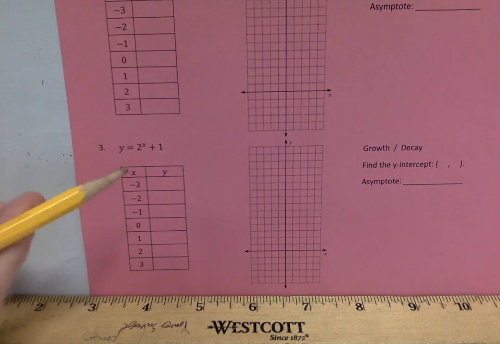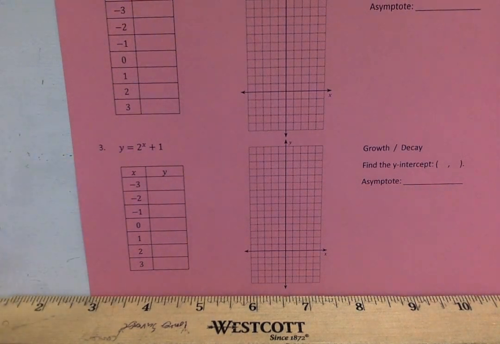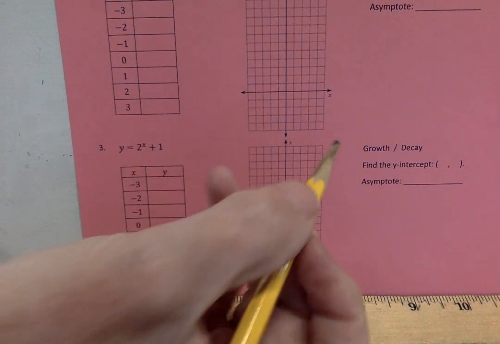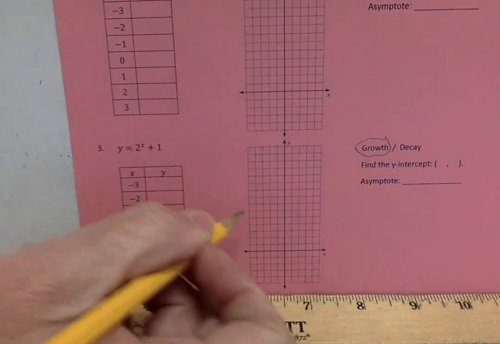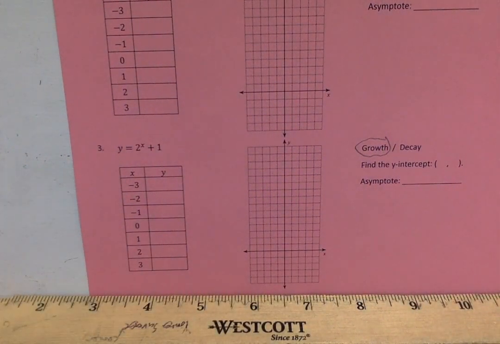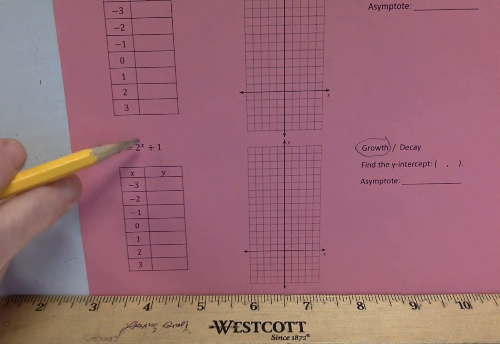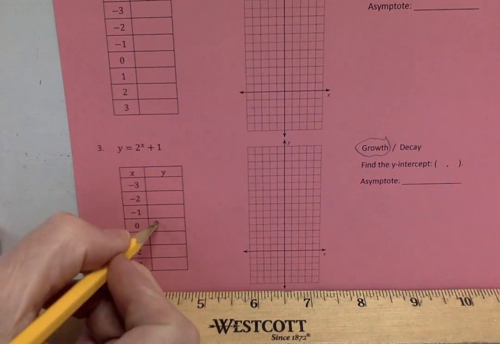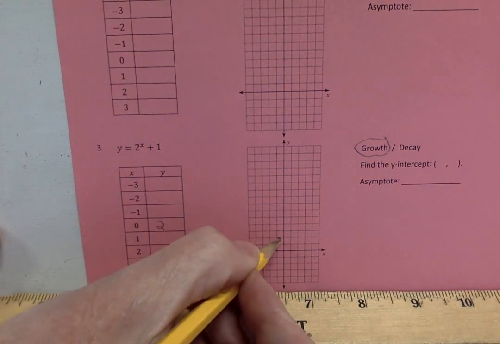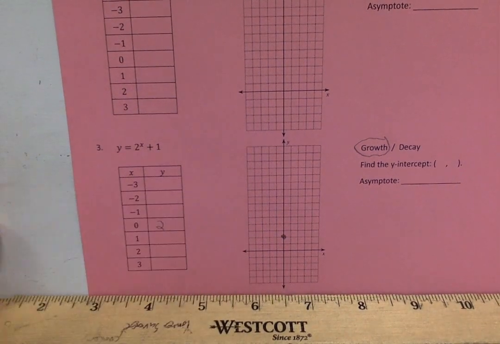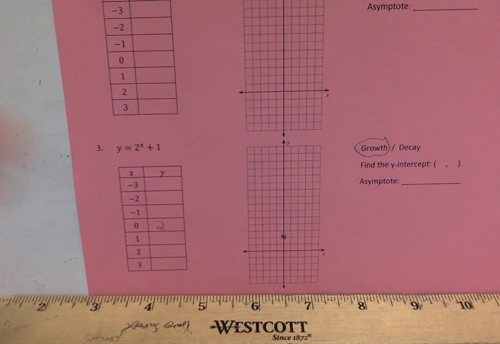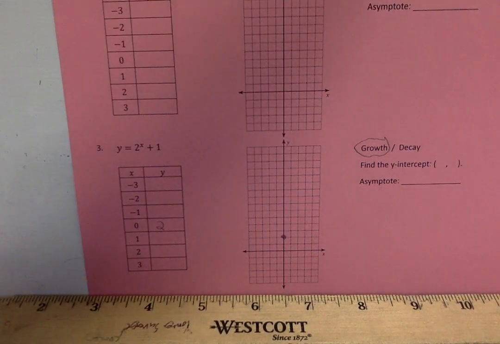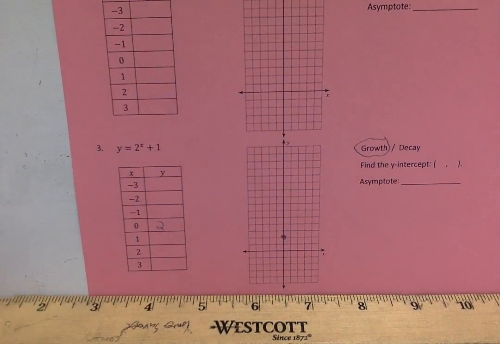Okay, so first of all, I look at b, which is the number in front of x, and this b is greater than 1, so it should be a growth. That means we're looking for something going up and to the right. We'll find the y-intercept by putting 0 in there. 2 to the 0 power is 1, plus 1 is 2. So 0, 2 will be on my graph right there. And I expect 1, 2, and 3 to be going up higher, up to the right for a growth, down to the left.